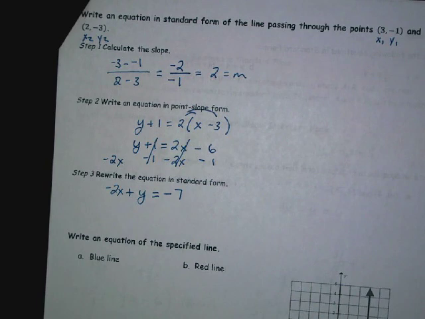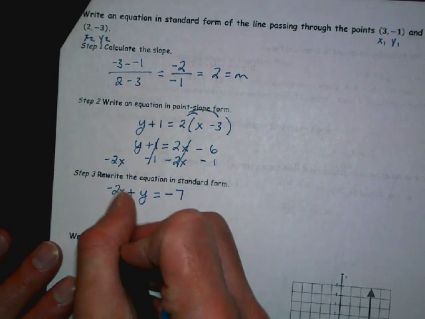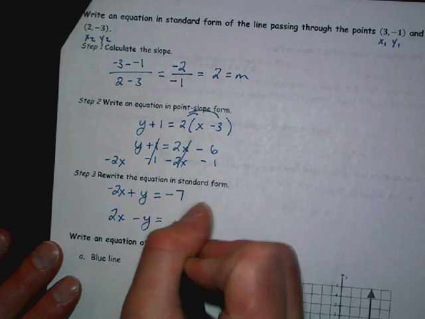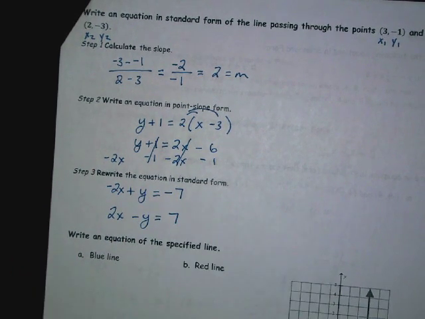And now we have negative 2x plus y equals negative 6 and negative 1 combined to be negative 7. And for that answer, are the signs good, or do we need to change it? Change it. So change it to positive 2x minus y equals positive 7.